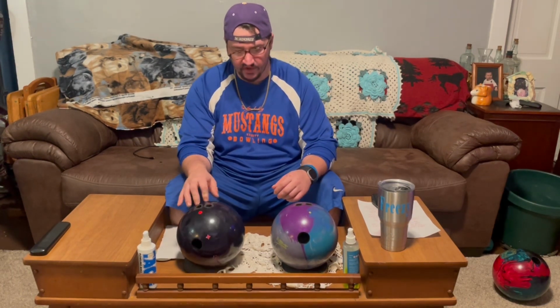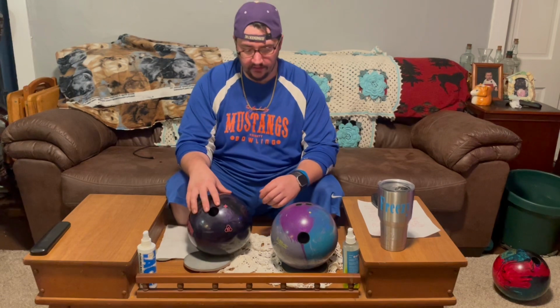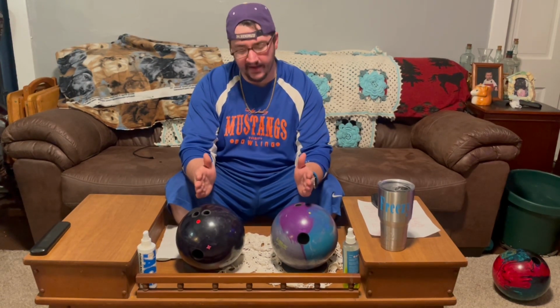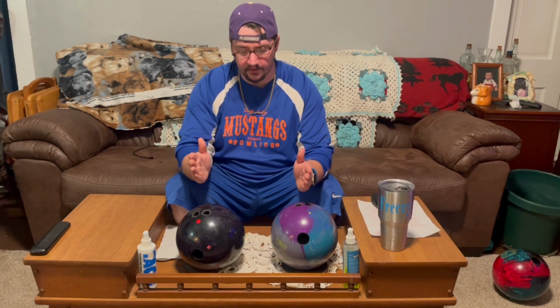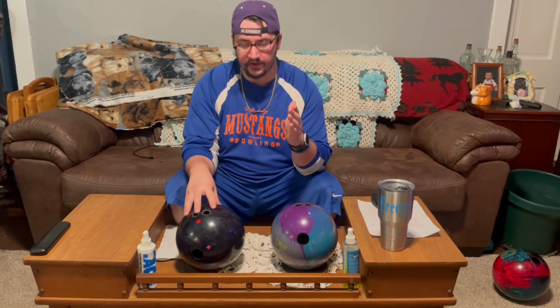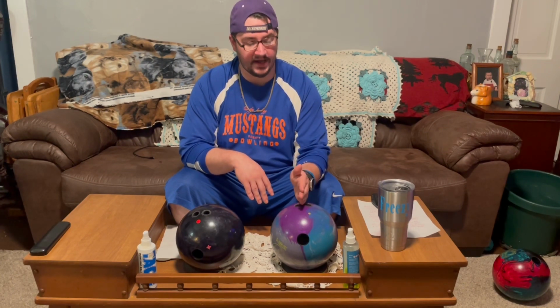So what does that mean? If we were to take both of these bowling balls and split them right in half on their axis, we would see how the cores look. If we were to cut those cores in half, on the UC2, being an asymmetric ball, those two halves of that core would be uneven. They wouldn't be symmetrical to one another. Whereas if we cut the Zen in half and lined those cores up, they would be even and symmetrical to one another.